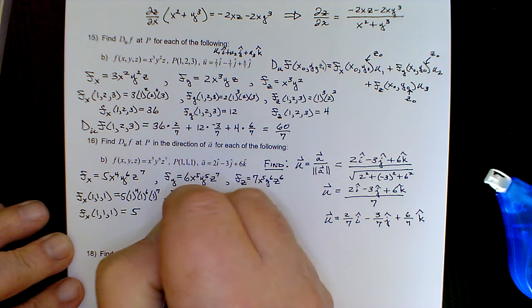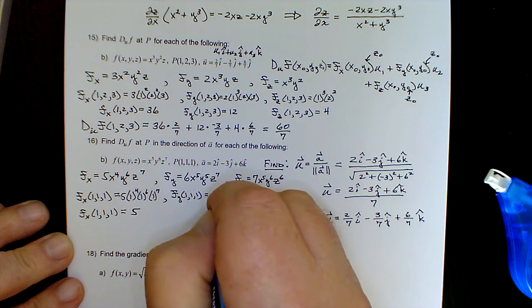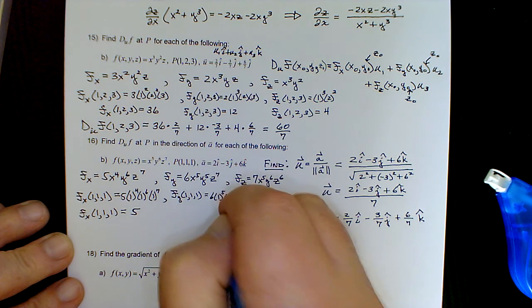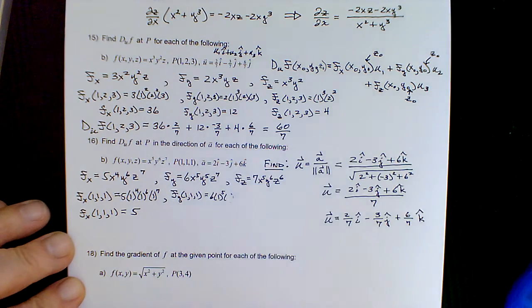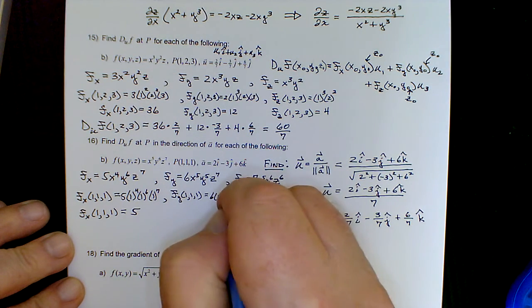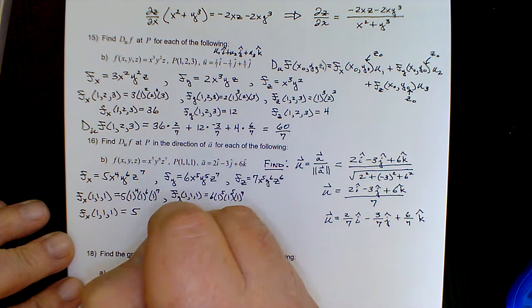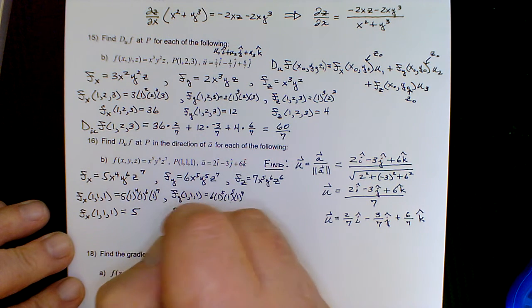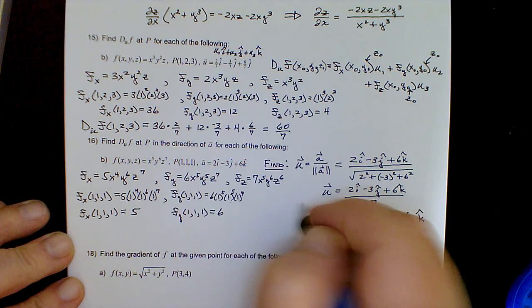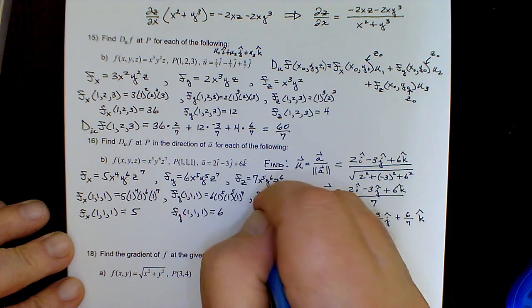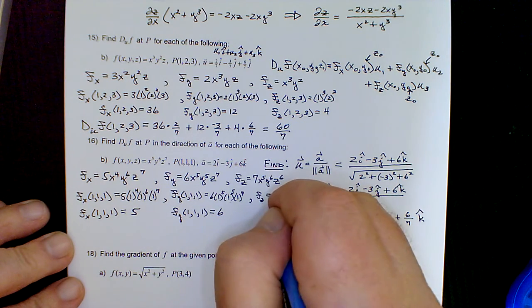F sub y at 1, 1, 1, again being formal but pretty much by inspection, you can see that's 6. And then for z, I'm just going to say it's 7.